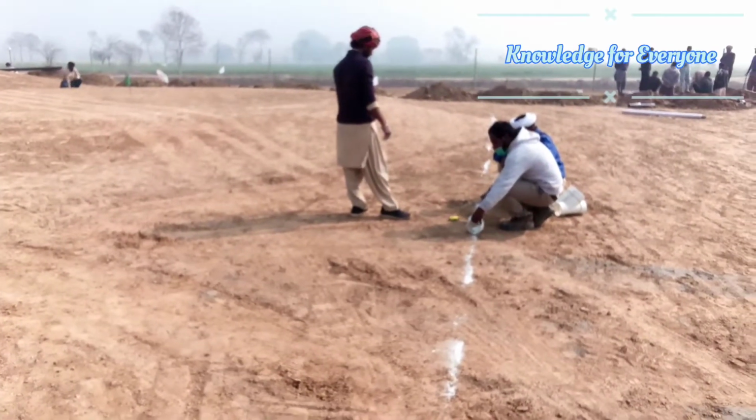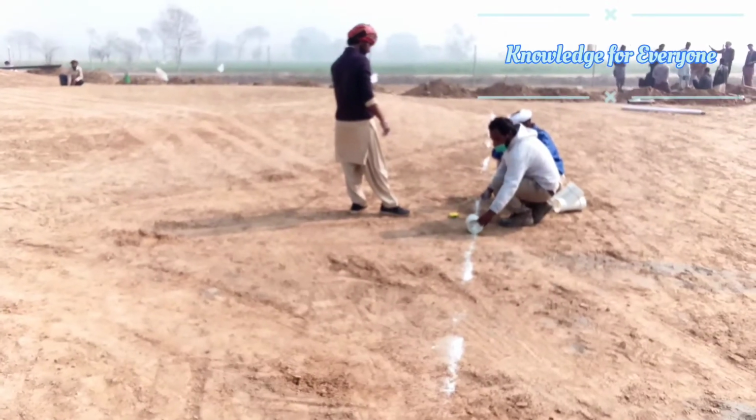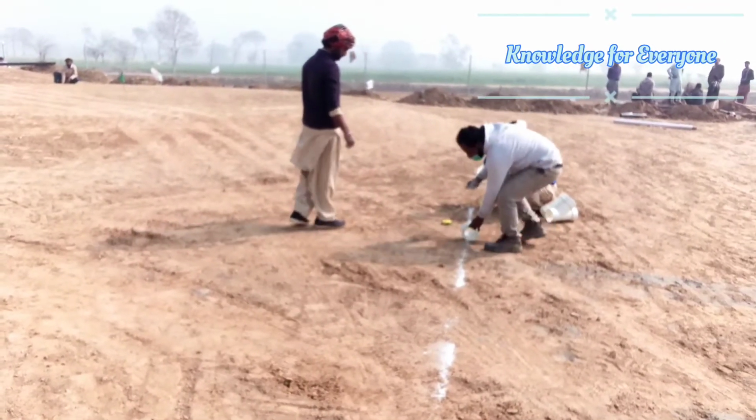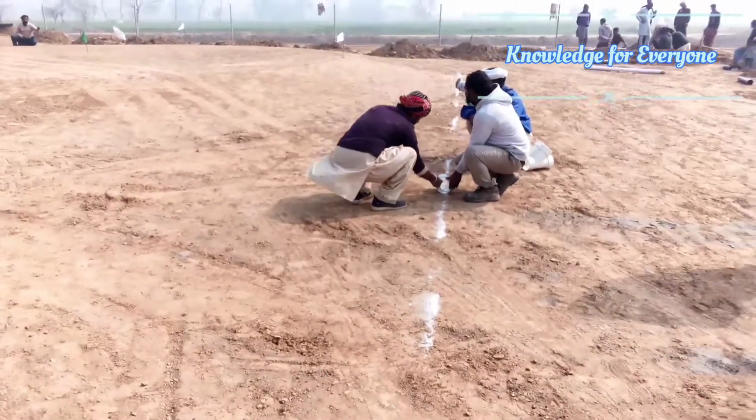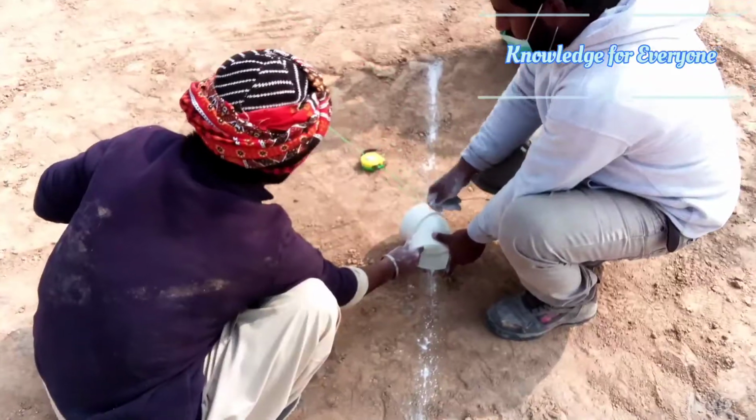So here is our final tee, which is the black tee. So we will use here a 45-degree bend. Let me show you.